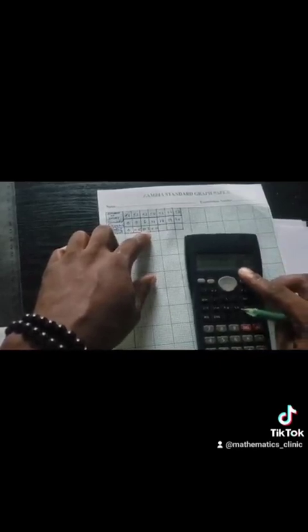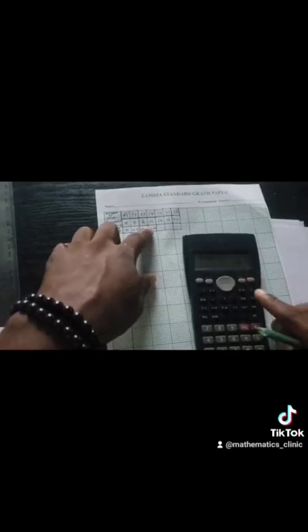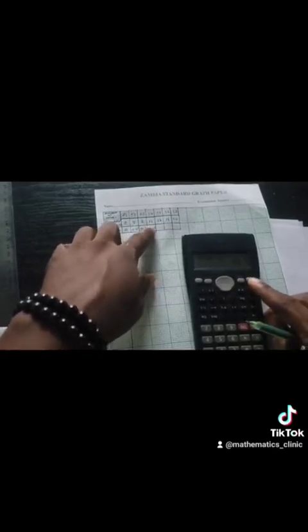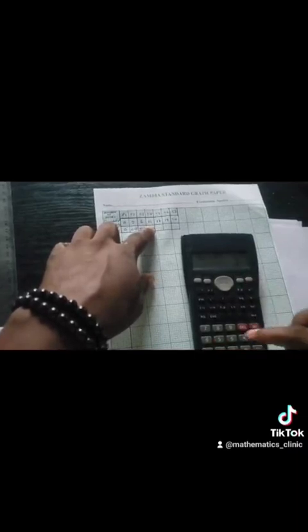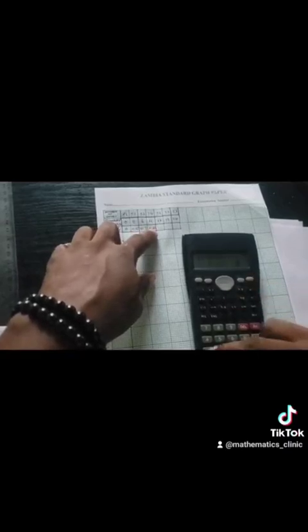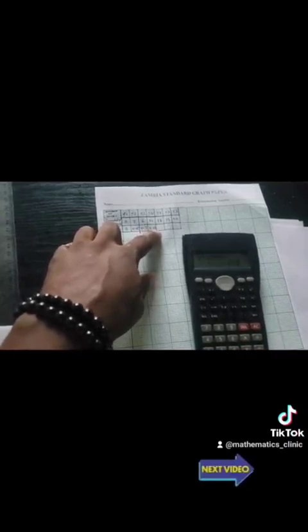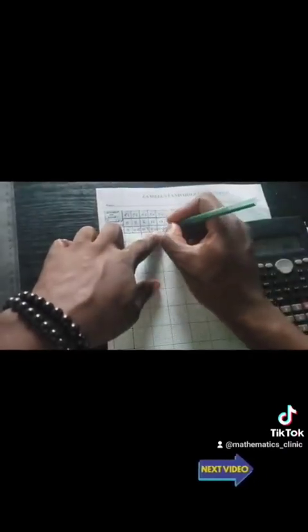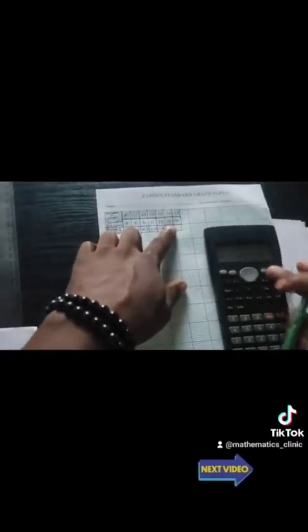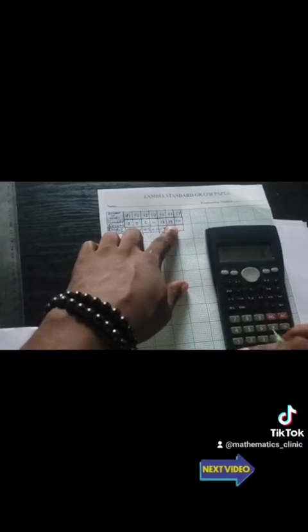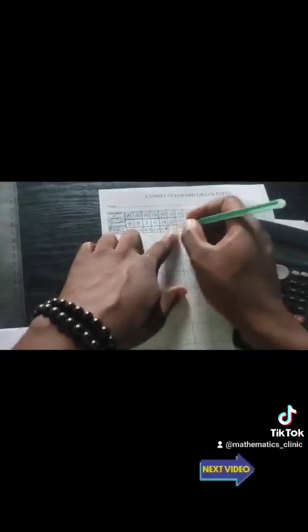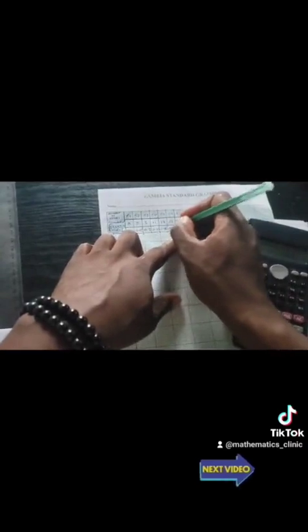Then 11 out of 20, we have 0.55. Then 17 out of 20, we have 0.85. Then 19 out of 20, we have 0.95. Then 20 out of 20, which is 1.